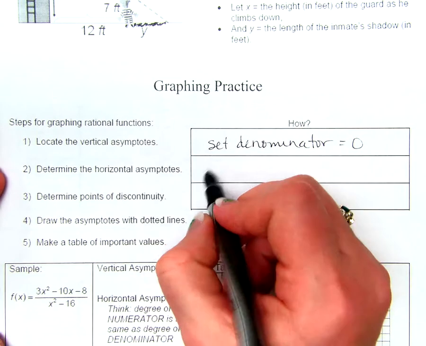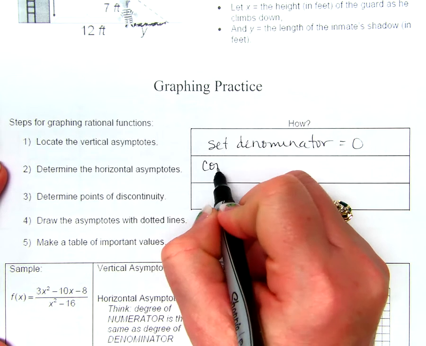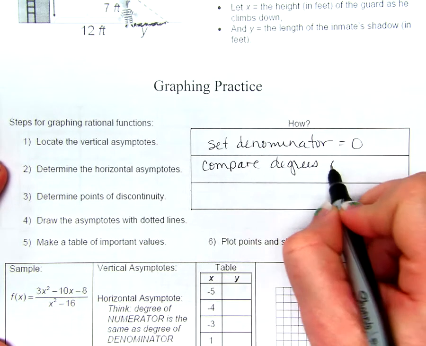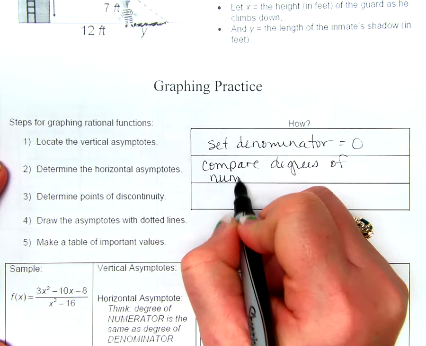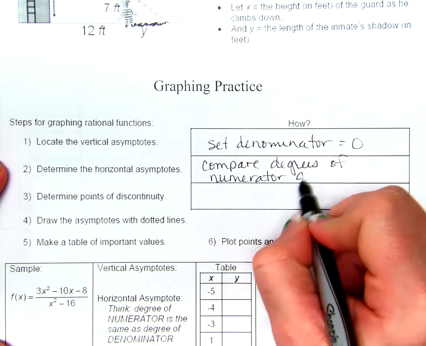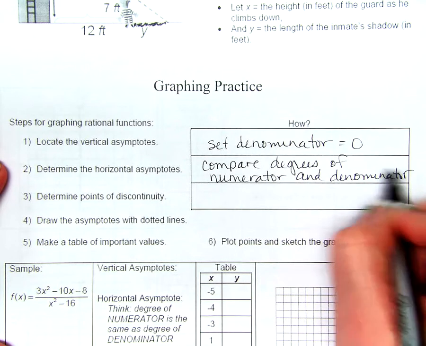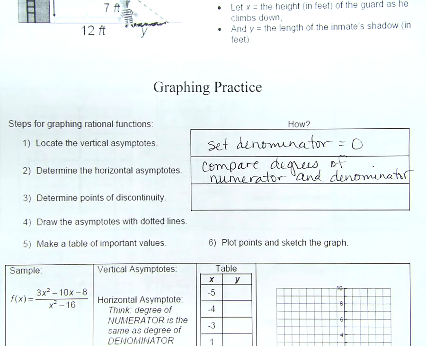Determine the horizontal asymptotes. Well, to find the horizontal asymptotes, we compare degrees of the numerator and denominator. Refer back to that other page of notes we talked about on finding horizontal asymptotes if you need to.